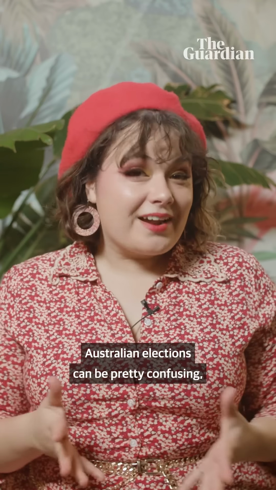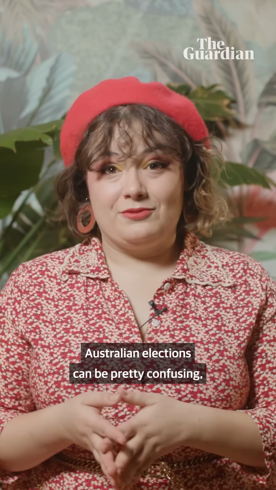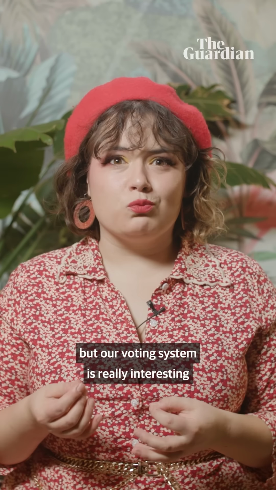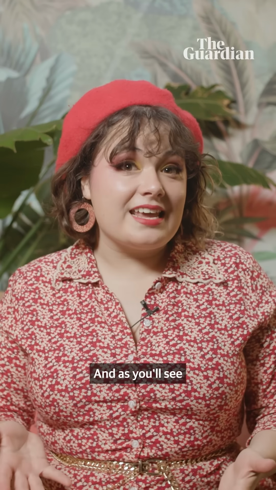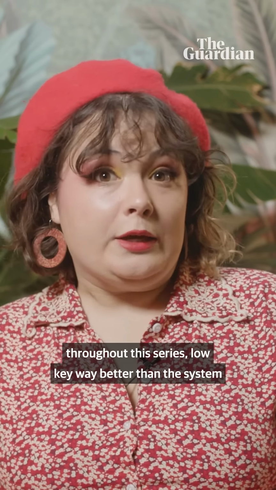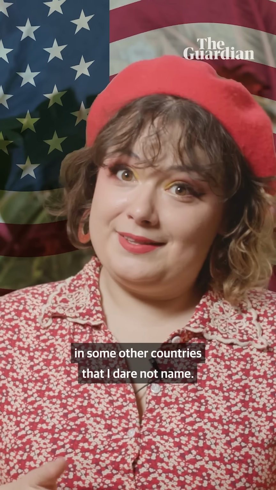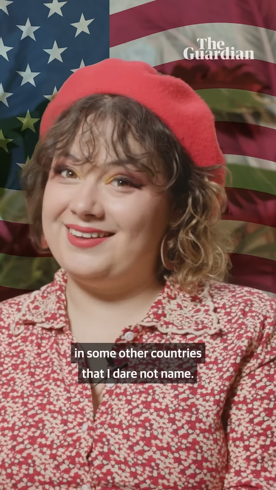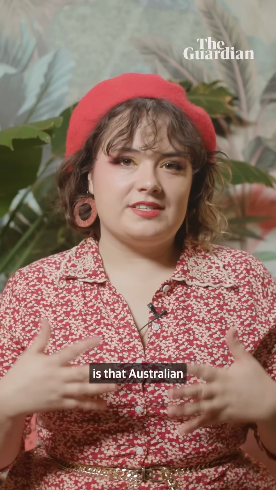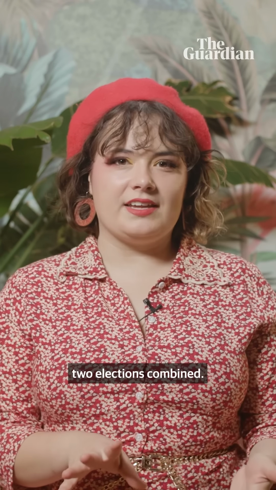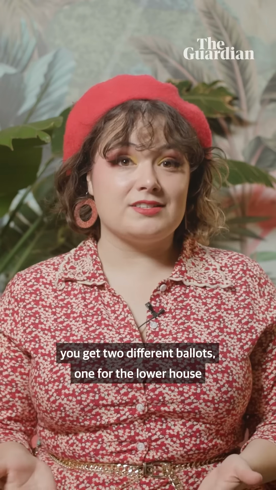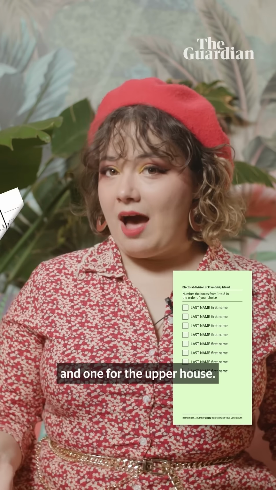Australia! Australian elections can be pretty confusing, but our voting system is really interesting when you understand it properly. And as you'll see throughout this series, low-key way better than the system in some other countries that I dare not name. So the first thing you need to know is that Australian federal elections are actually kind of two elections combined. That's why you get two different ballots, one for the lower house and one for the upper house.